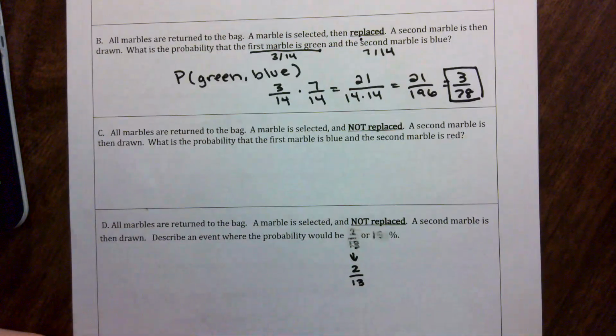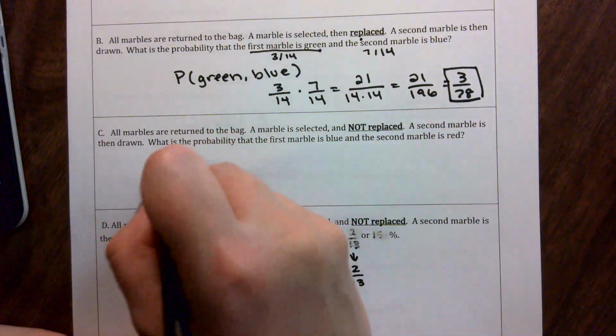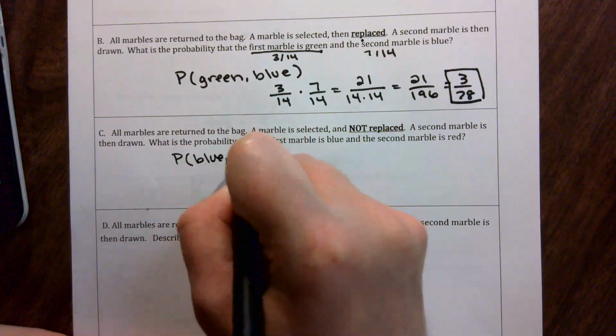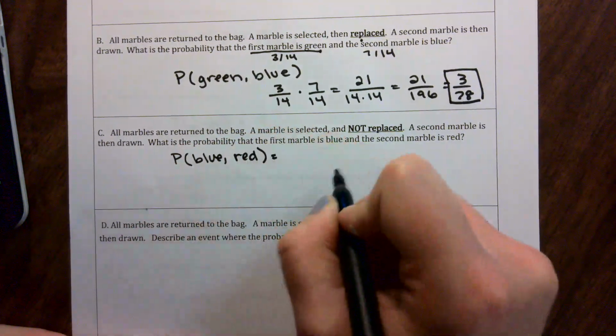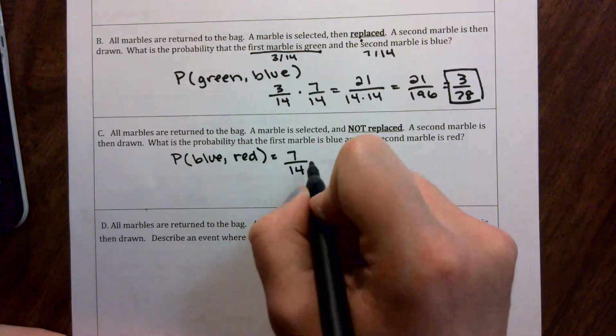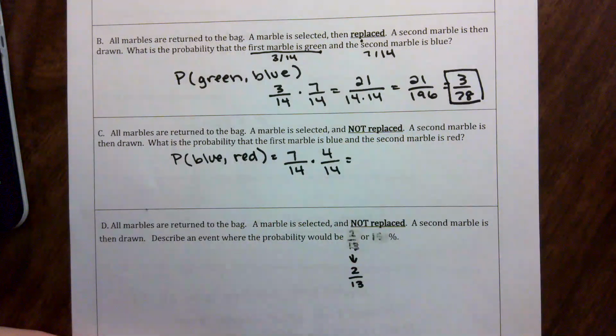Okay, and then all marbles are returned to the bag. A marble is selected and it is not replaced. A second marble is drawn. What's the probability that the first marble is blue and it should say and then the second marble is red? So if we have blue and then red. Blue is 7 out of 14, and then red, which is 4 out of 14.